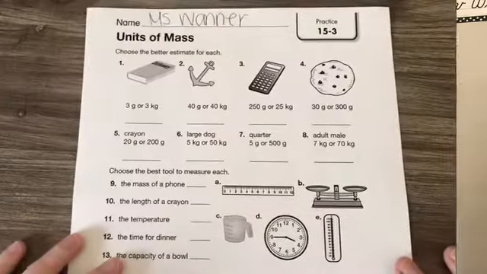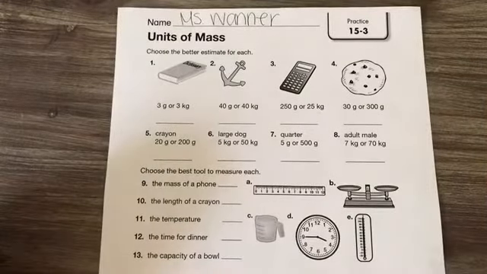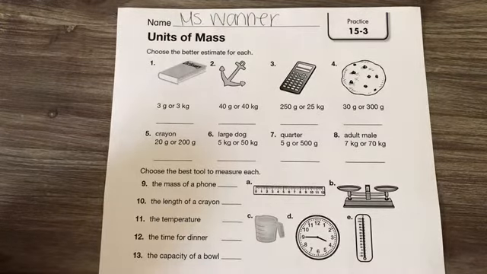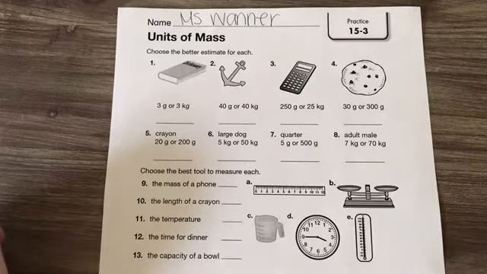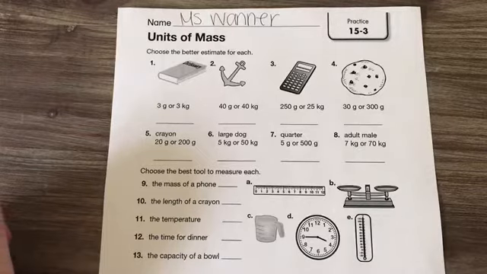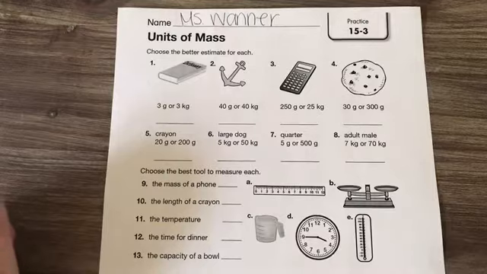Let's go. Alright, so I have pulled out my practice 15-3 and we're going to be learning more about units of mass. Now, before we get started with a couple practice problems, I just want to let you know why it is so important to learn about metric units. Although we use customary units in the United States, it's important to understand how to measure using metric units, just in case we were to maybe travel abroad.